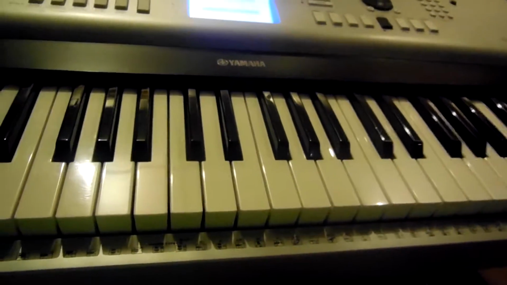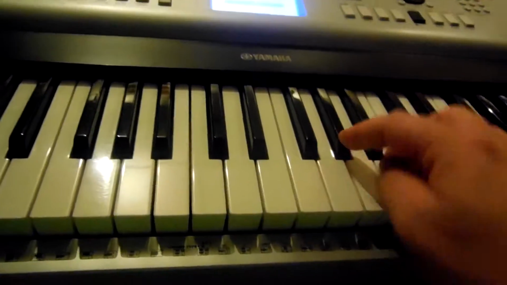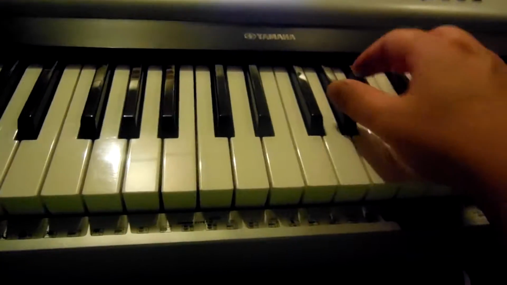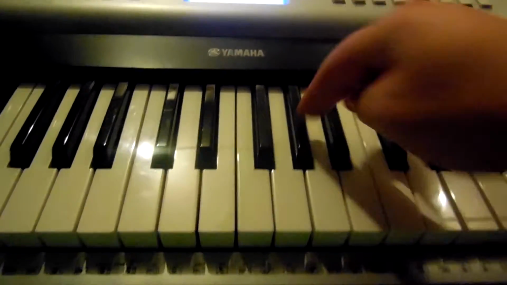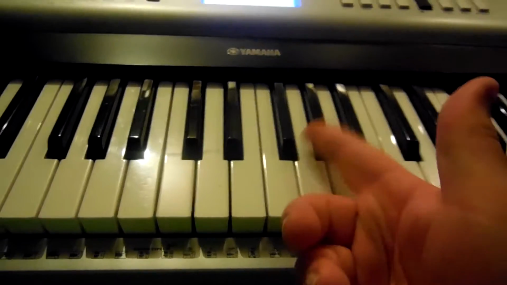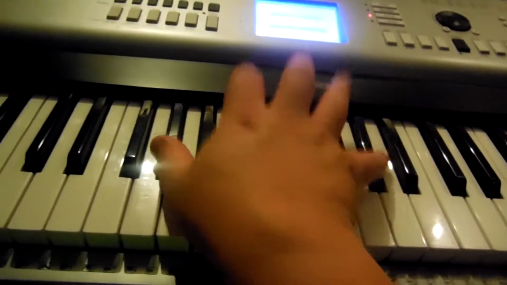I'm going to throw in a little sidebar here before I continue on with what I was originally going to say. How do we know when to call this G sharp or when to call it A flat? I mean, it's the same note, two different names, right? It's above G, so it's G sharp, and it's below A, so it's A flat. How do we know what to call it?